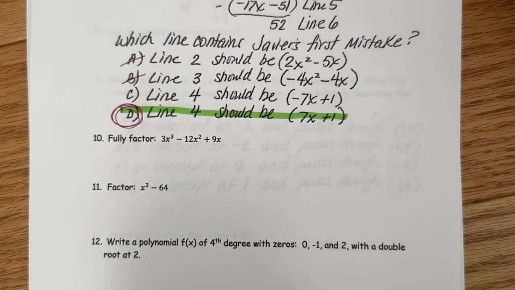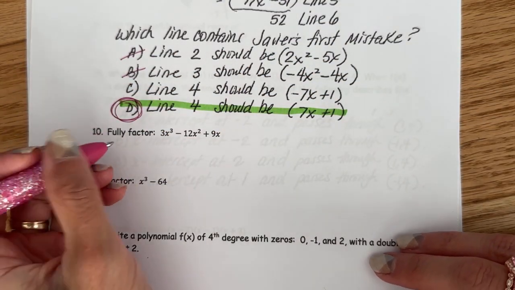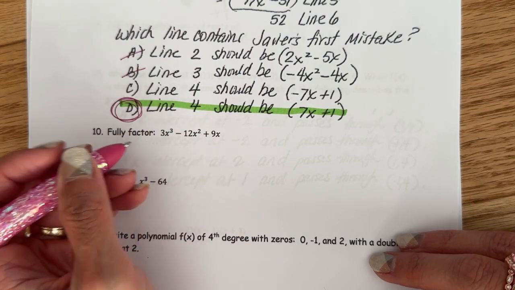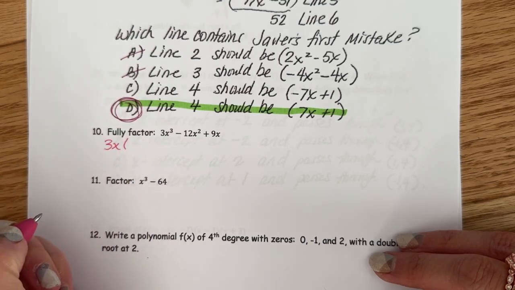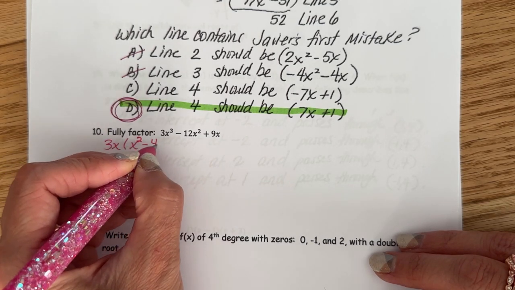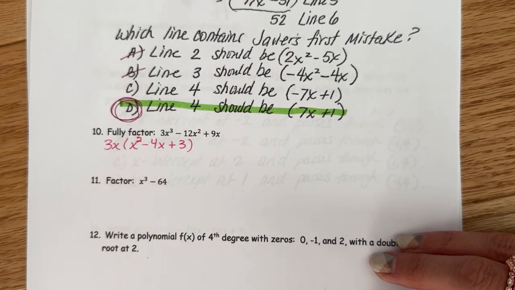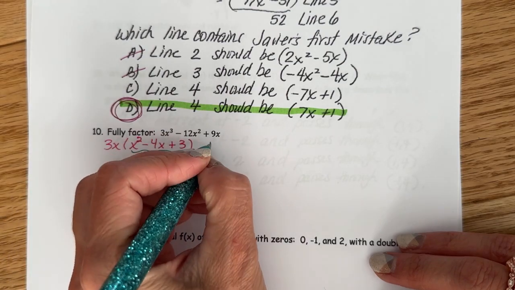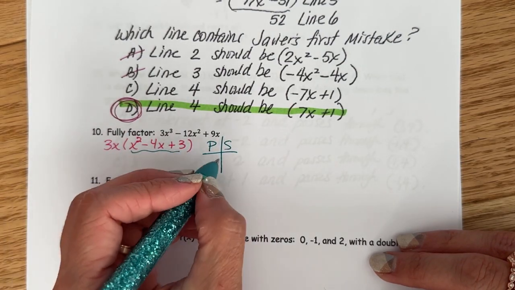Number 10, factor fully. So let's see. First of all, I see a GCF, so let's factor that out. I see a greatest common factor of 3x. When you factor that out, you're going to be left with x squared minus 4x plus 3. And now you have an easy trinomial in parentheses right here. You can product sum it. The product is 3.